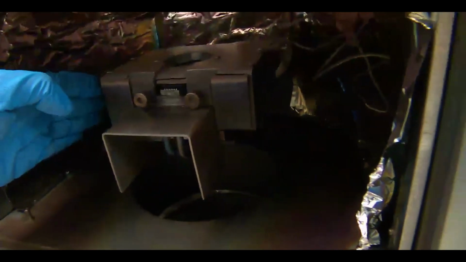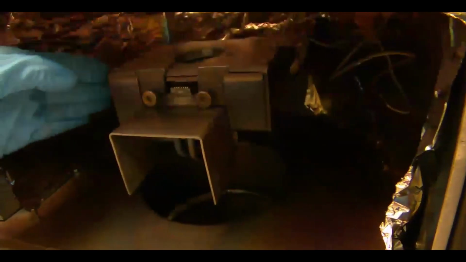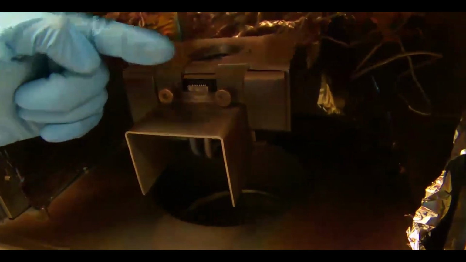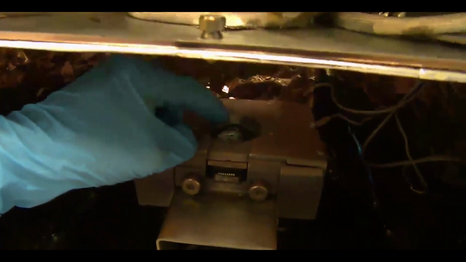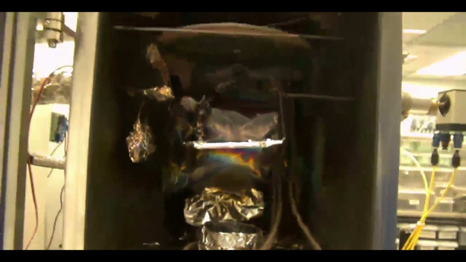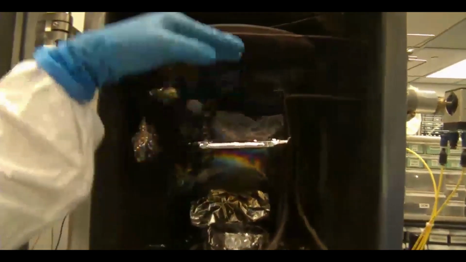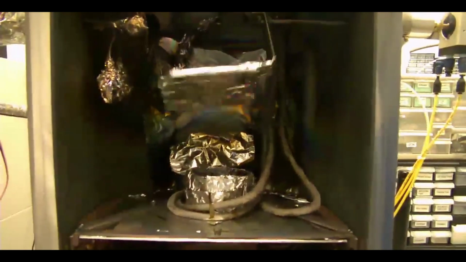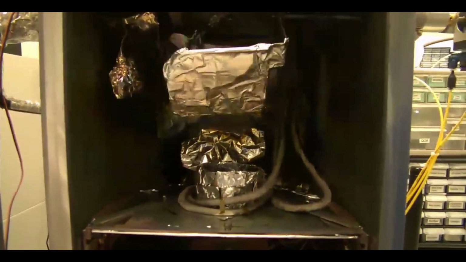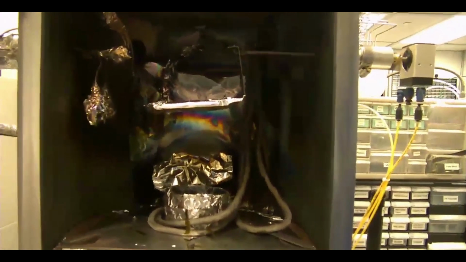And then there are magnets here on both sides that create a magnetic field that goes left to right or right to left. And that'll bend the electron beam and put it inside this pocket. This is where the crucible is. And then this substrate sits up here, upside down. There's a shutter. The shutter just opens and closes to start the deposition.